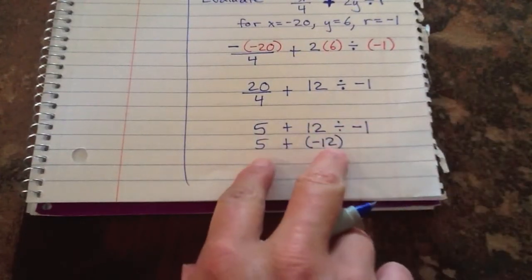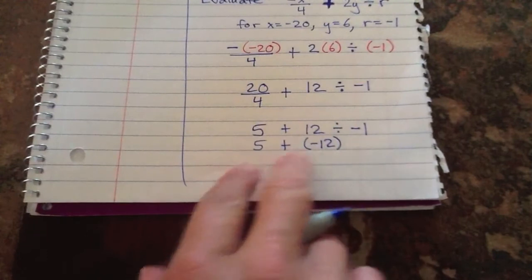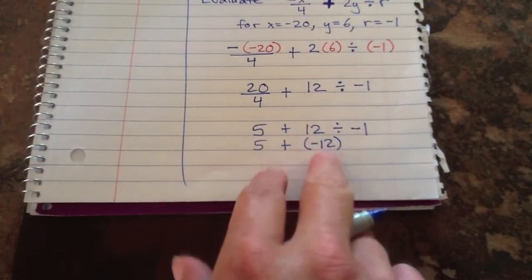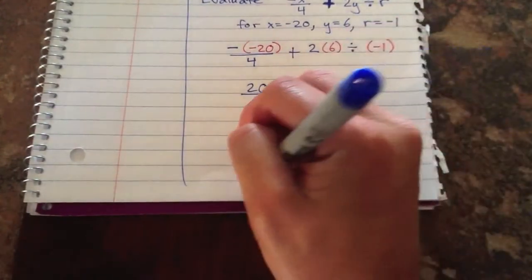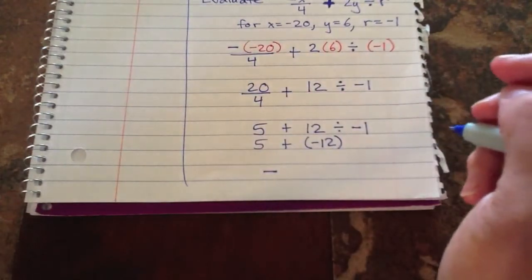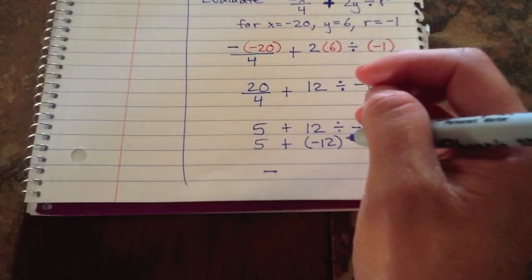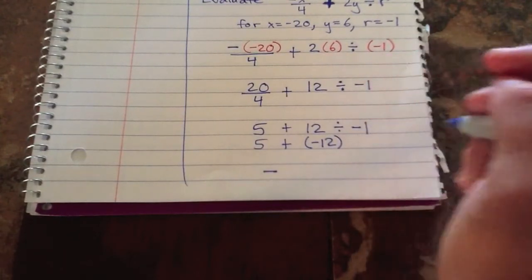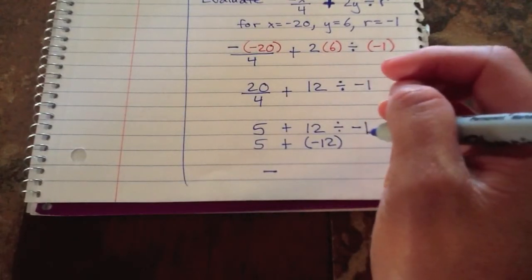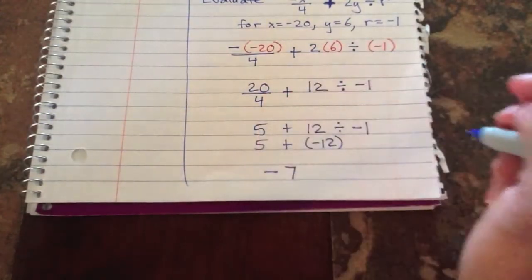So now I have opposite signs I'm adding. Sign from the larger of the two absolute values, which would be negative. And then you find the difference. And it's 7.